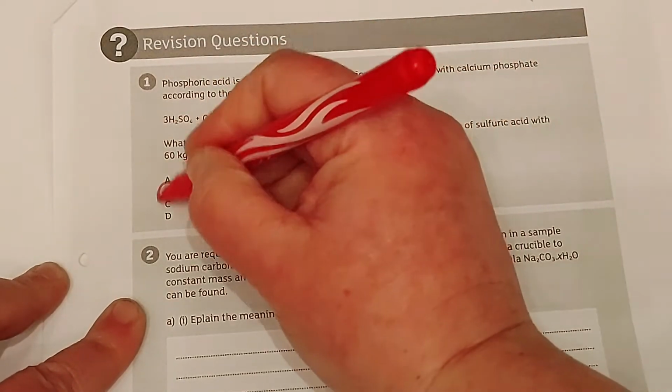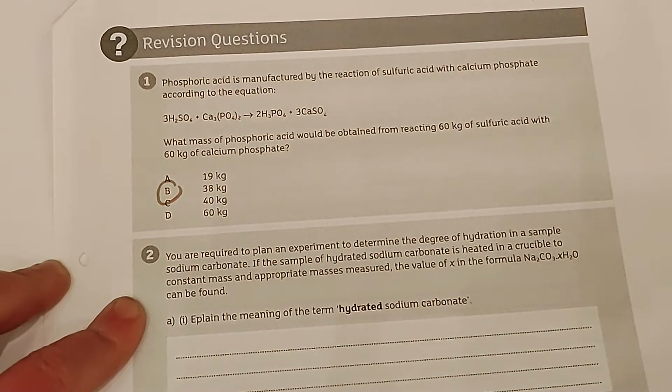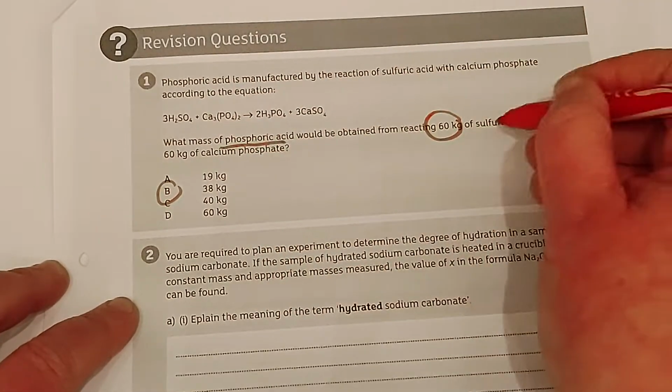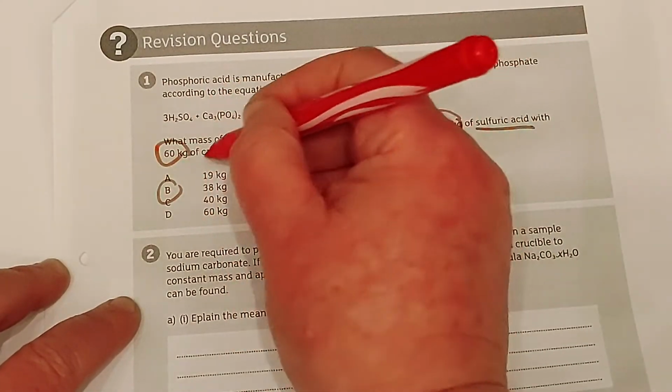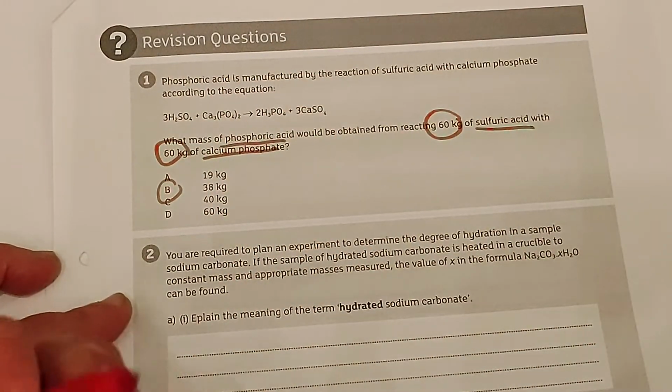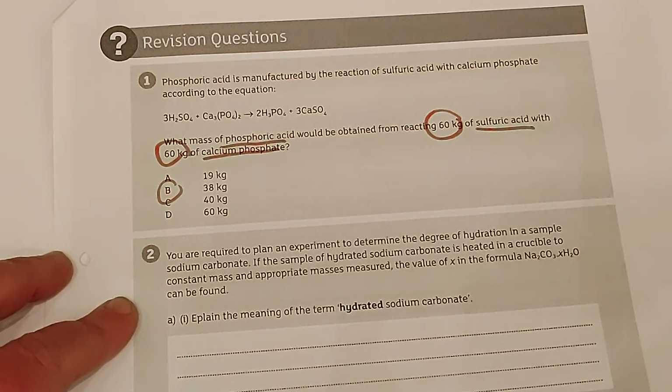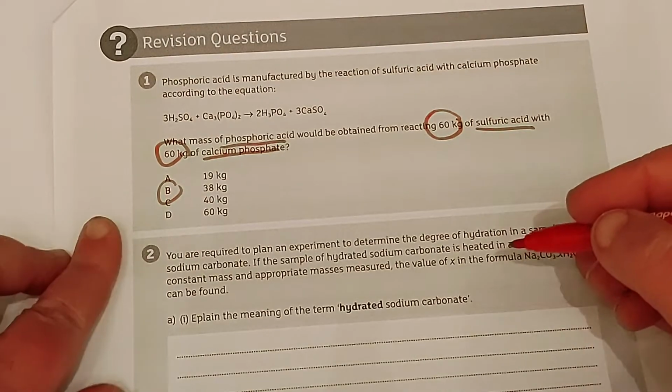So the question says, phosphoric acid is manufactured by the reaction of sulfuric acid with calcium phosphate according to this equation: 3H2SO4 and Ca3(PO4)2 gives you 2H3PO4 and 3CaSO4. So what mass of phosphoric acid, I'm going to underline that, would be obtained from reacting 60 kilograms of sulfuric acid with 60 kilograms of calcium phosphate? So what we want to do is work out the ratio of what's reacting here, and we can work out then how much we're going to get. A multiple choice question like this shouldn't take you too long to do.